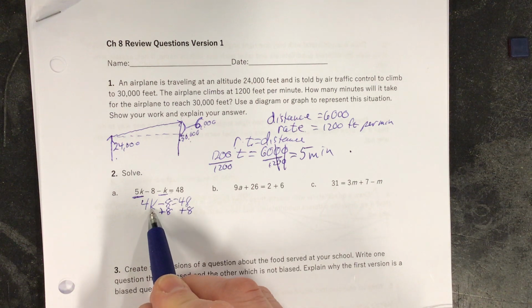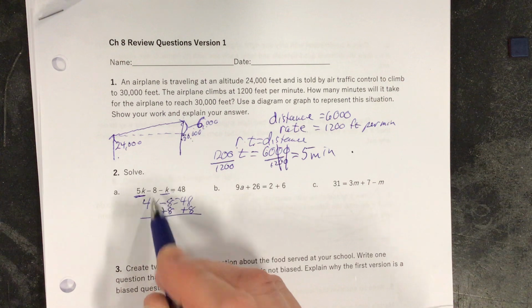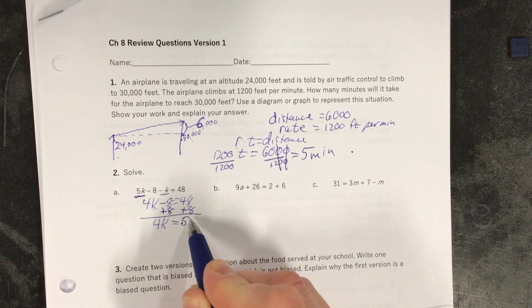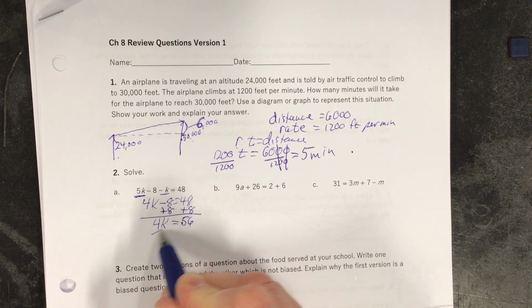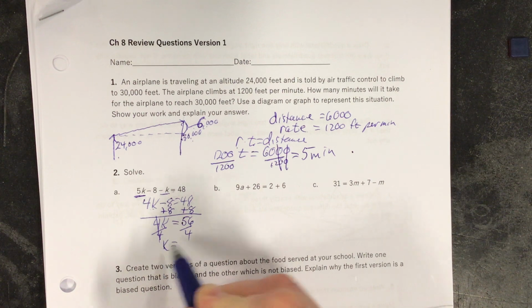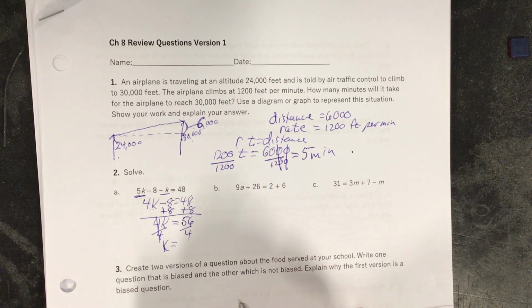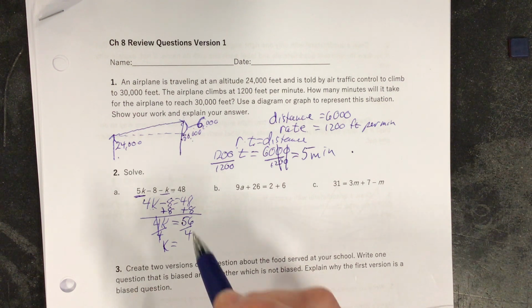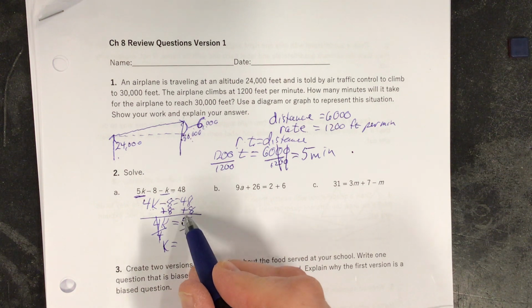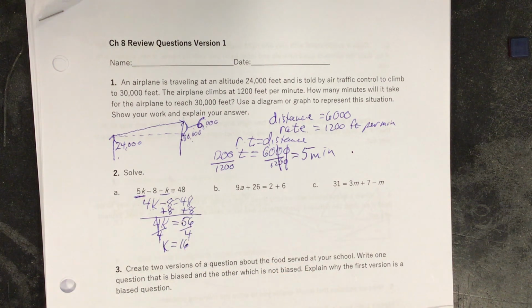I want to get the k terms, or the variable terms, on one side of the equation and numbers on the other, and this will help me do that. I now have 4k equals 56. If I divide both sides by 4, that becomes 1k equals 56 divided by 4. Let's see, 4 times 12 is 48, so 56 divided by 4 is 14. There's number 2, part A.